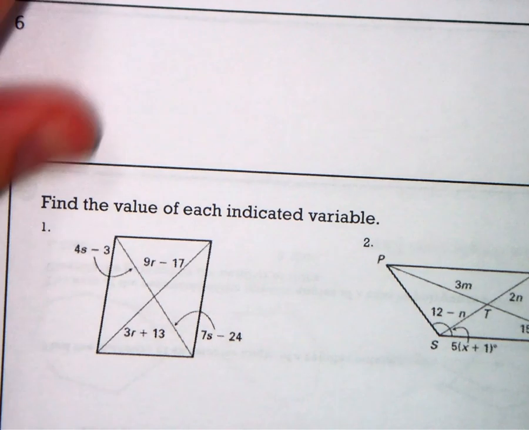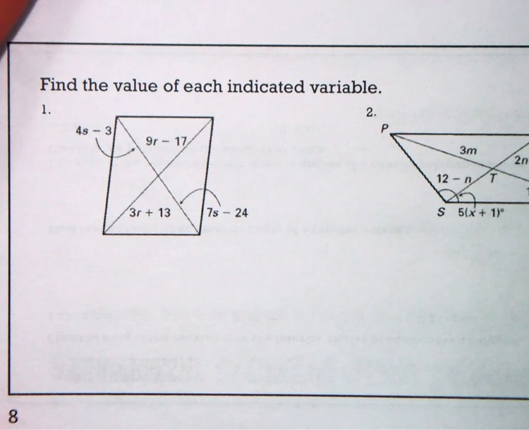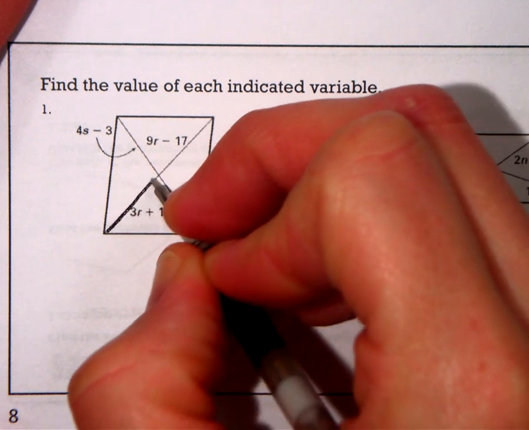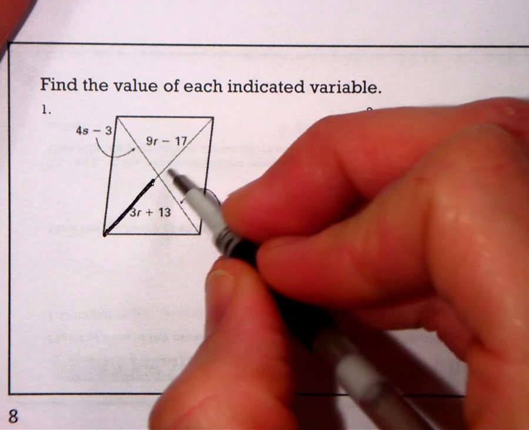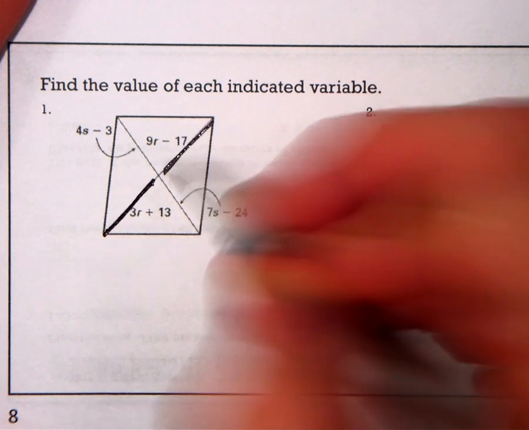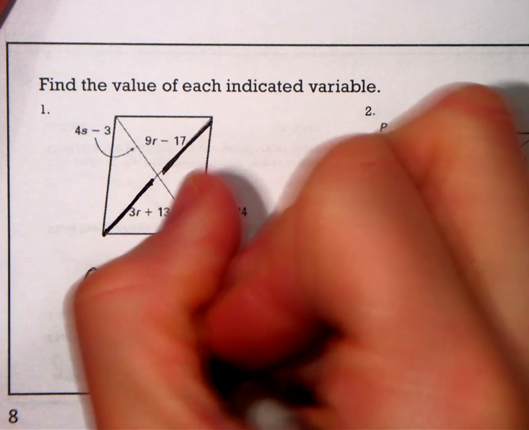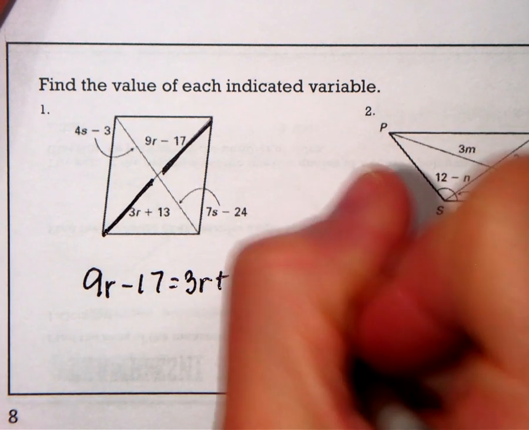Okay, so then what is this going to look like? Again, just a couple of pictures here, a couple of problems, and then we'll go back to that last picture. I just have a reminder. These are not the best pictures on the planet. So this 3r plus 13 is this length here. And the 9r minus 17 is this length here. Okay, so you would just set those equal, right? So they're bisected, which means they're two equal parts. So you would just set them equal. So 9r minus 17 is equal to 3r plus 13.